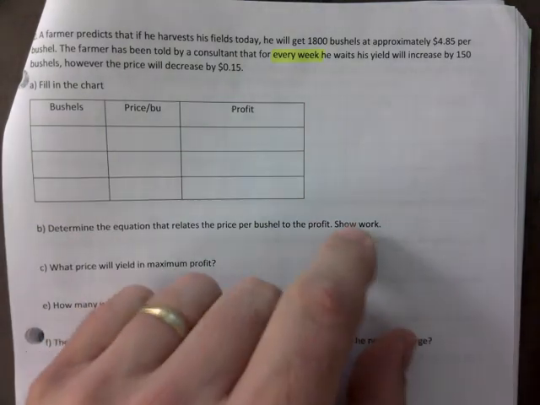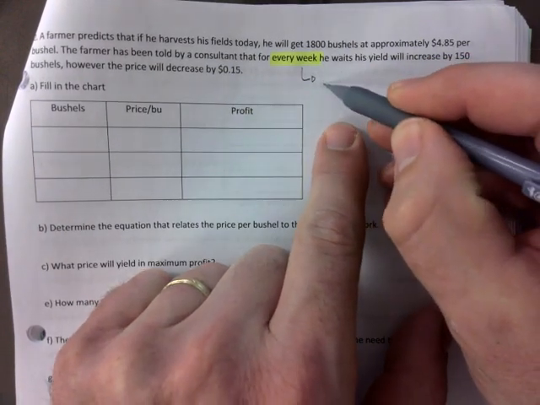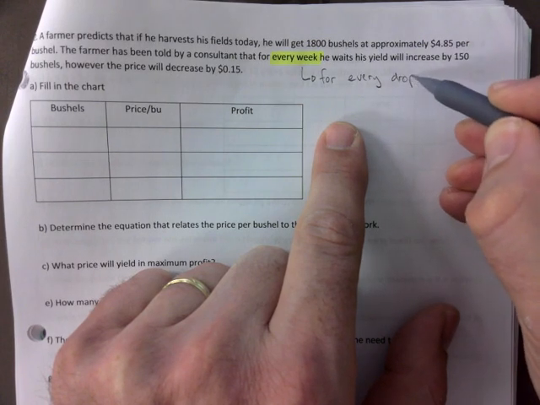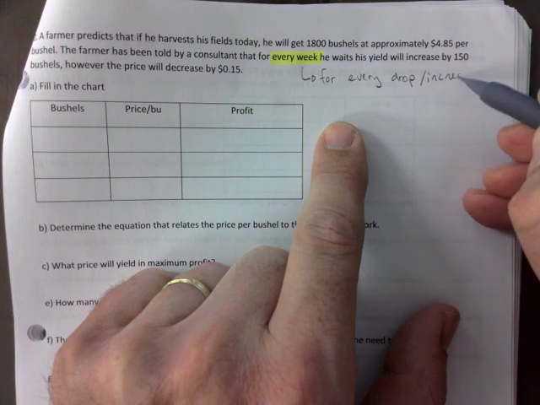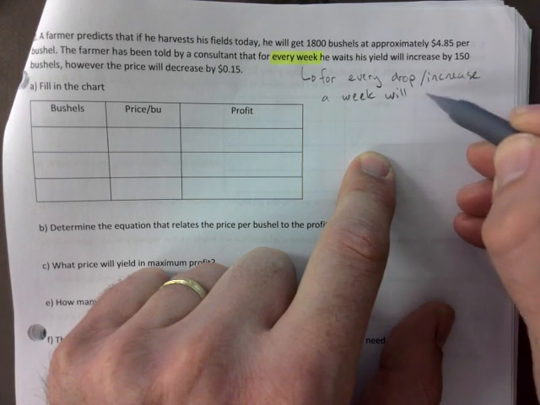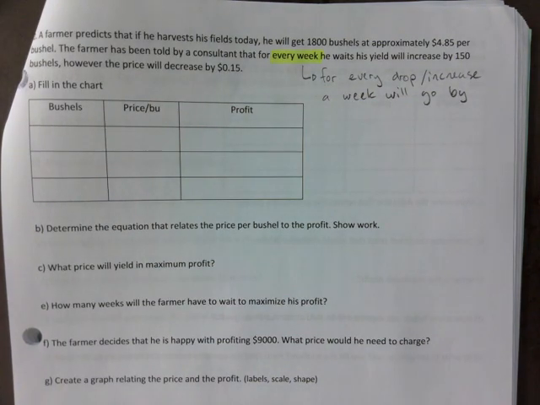Every time, so I'll make a note here. For every drop/increase, a week will go by. And this is on page 58. So for every drop/increase, a week will go by, and that's unique to this particular example. It doesn't happen very often, but for farming, it does work. So that would be a little different here.